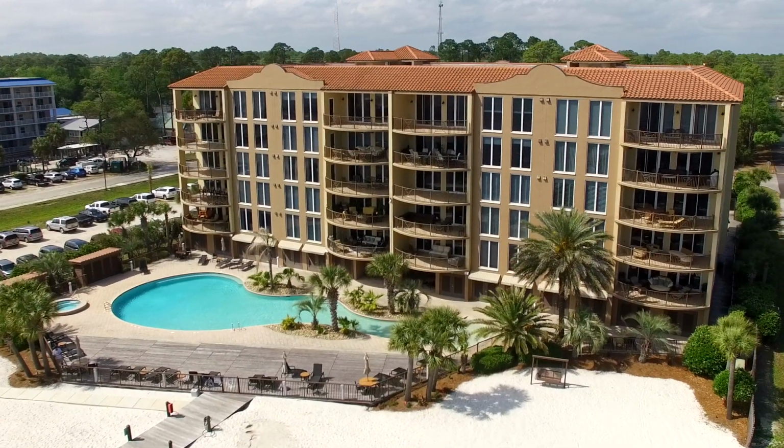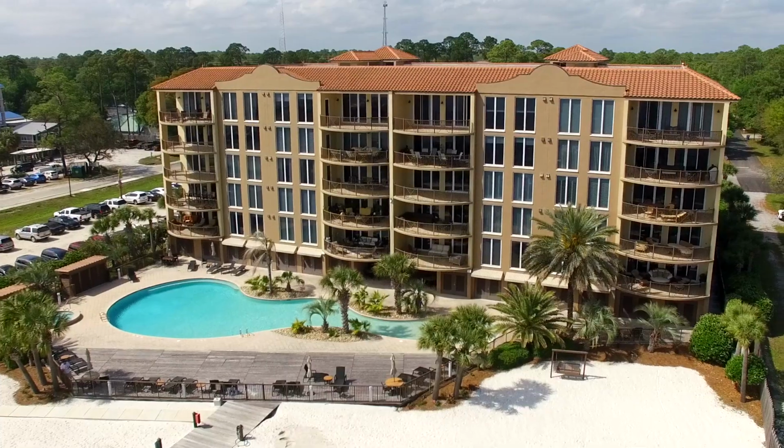If you are shooting a video of a property, it adds so much production value to be able to have footage from the air to mix in with your video.